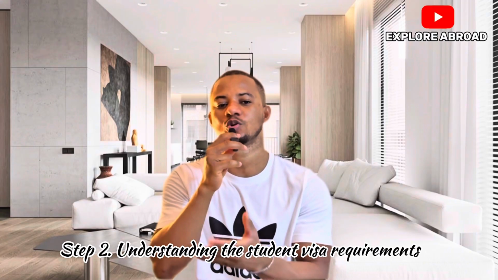Step 2, you must understand the student visa requirements before you start your student visa application, because each country has its own rules. But most student visas require the following documents: a valid international passport, proof of admission, that is the offer letter, proof of funds, that is a bank statement, sponsor letter or a scholarship letter, academic transcript or certificate, language test like IELTS, TOEFL, and the rest of it, visa application form, visa fee, passport photograph, and medical or police clearance in some countries.